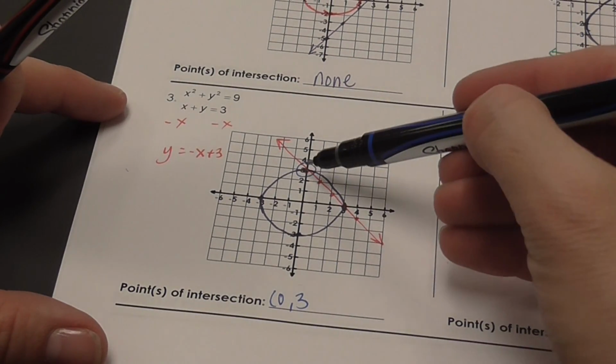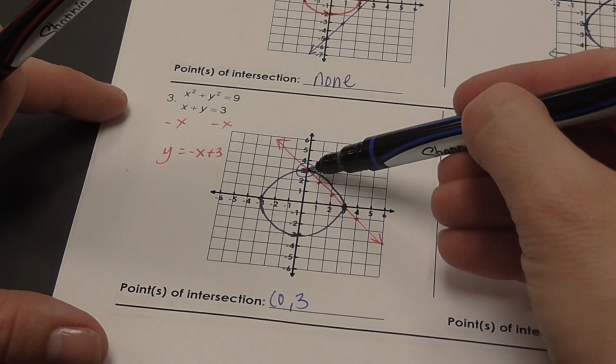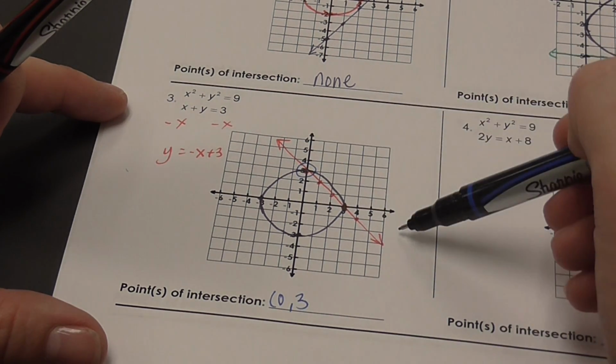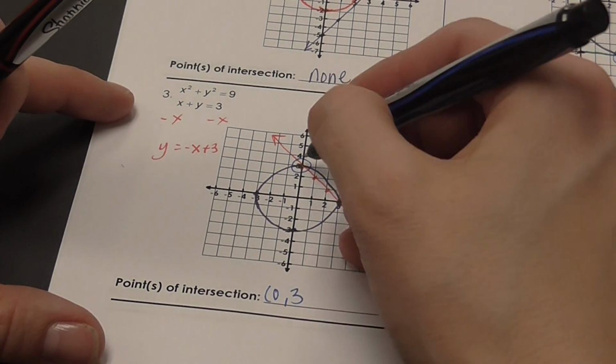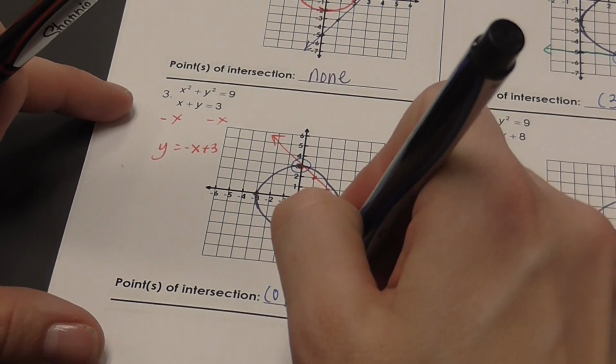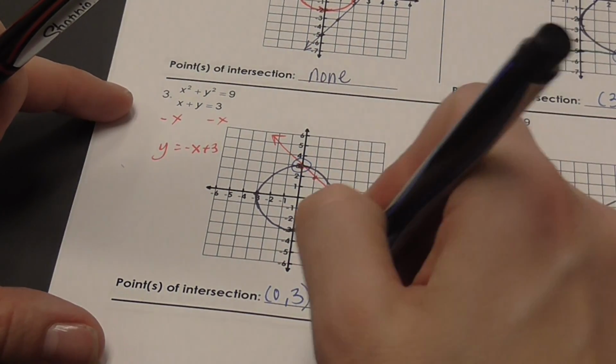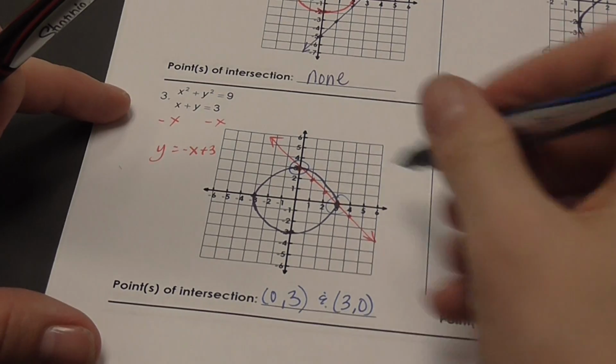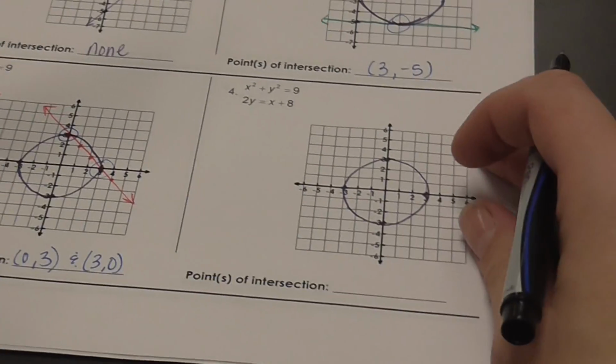Let me show you where I did that. I'm sorry, I graphed here. I started at positive 3 and went down 1 over 1. Drew the line. So it crosses here at the point 0, 3, and it crosses here at the point 3, 0. It's not necessary for you to circle them. I'm doing that for the point of notes. Let's see if I can do this one where you can actually see it.